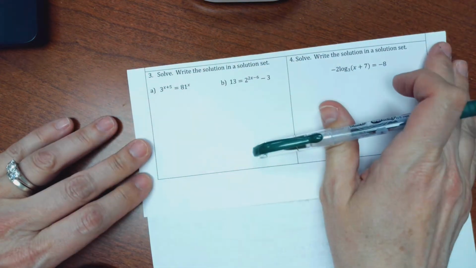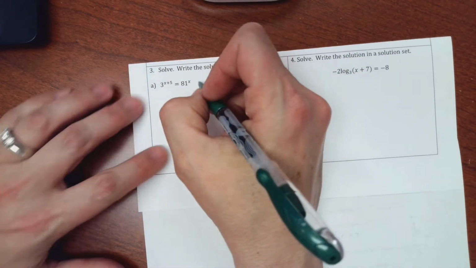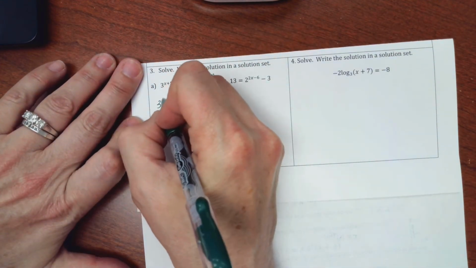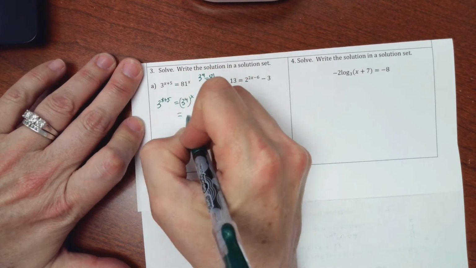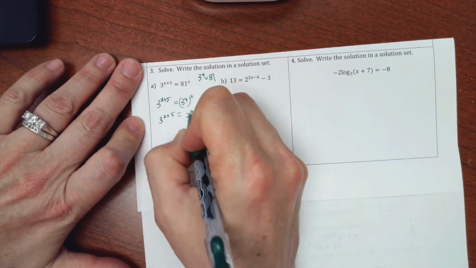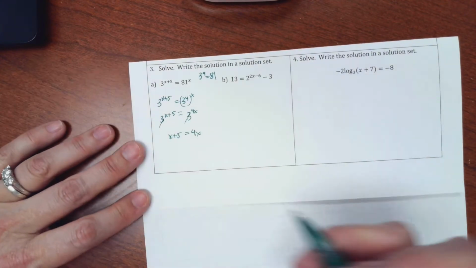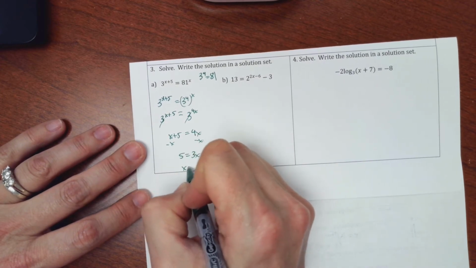All right, for number 3, it says to solve these equations here. So on number 3, to solve these equations, 3 is a base over here. 3 to the 4th is 81, so I'm going to use that fact. So 3 to the x plus 5 equals 3 to the 4th to the x. So that means I have 3 to the 4x equals 3 to the x plus 5. So I can drop the 3's and take x plus 5, set it equal to 4x. Okay. Take away x from both sides, so I get 5 equals 3x. So my answer will be 5 over 3.